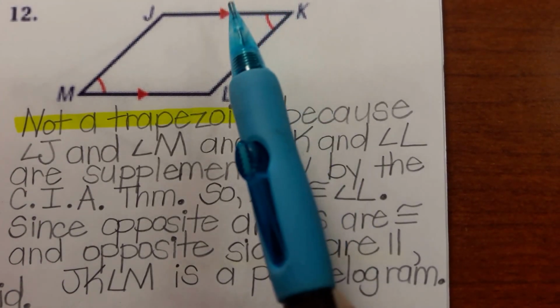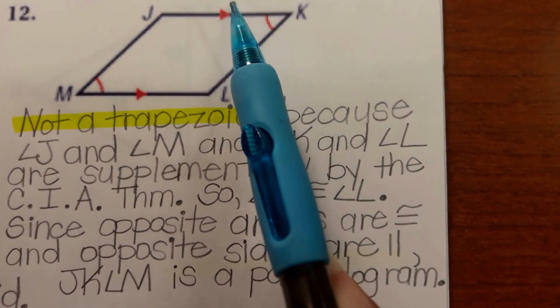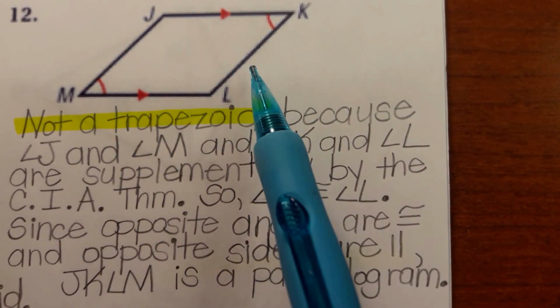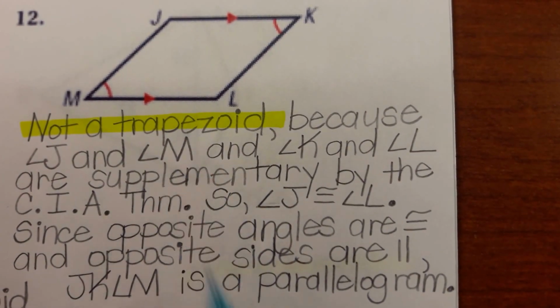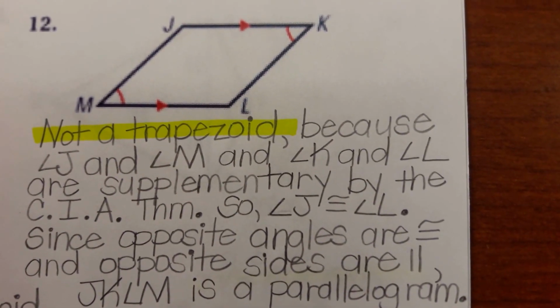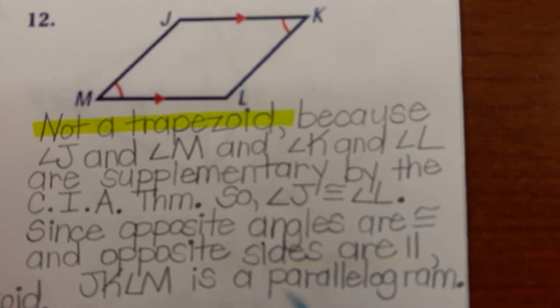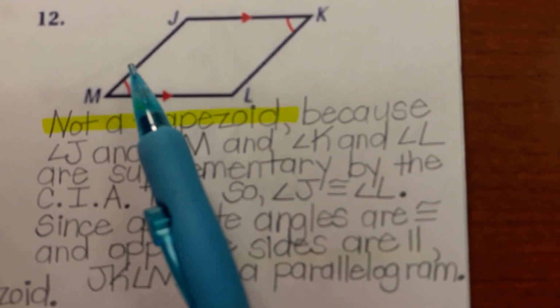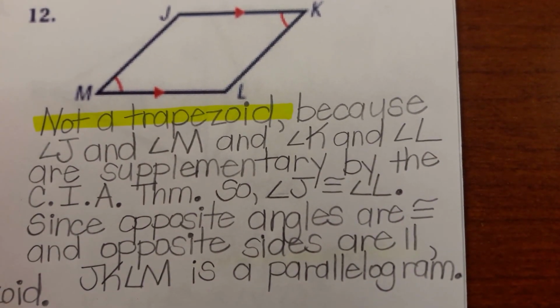A parallelogram says that opposite sides are parallel. So that means I have two pairs of parallel sides. But let's think about the definition of trapezoid again. A trapezoid says it has to be exactly one pair of parallel sides, not two. So because this figure has two pairs of parallel sides and not one, it is not a trapezoid, it is a parallelogram.